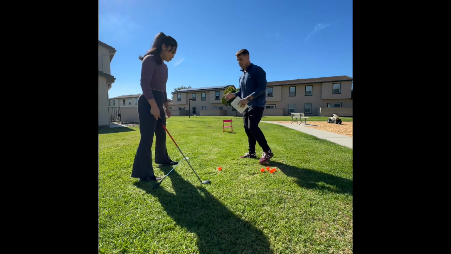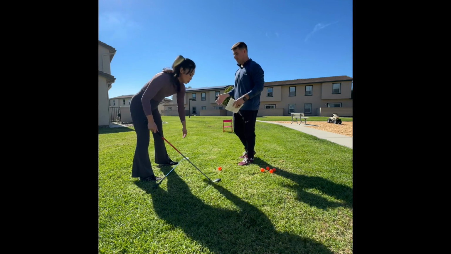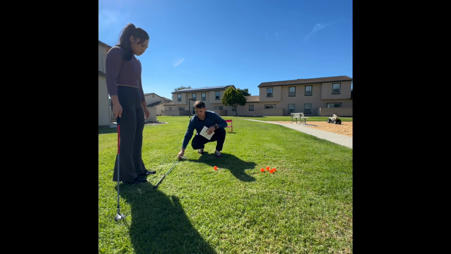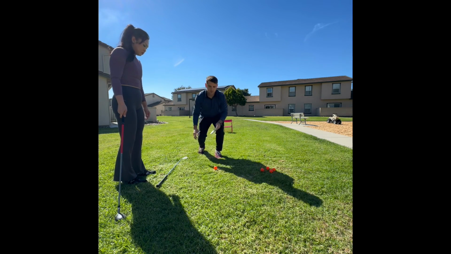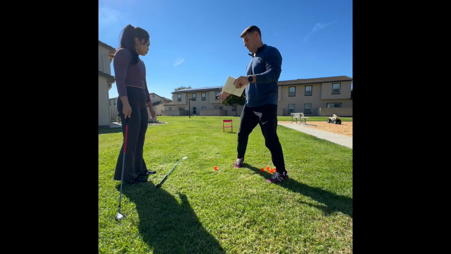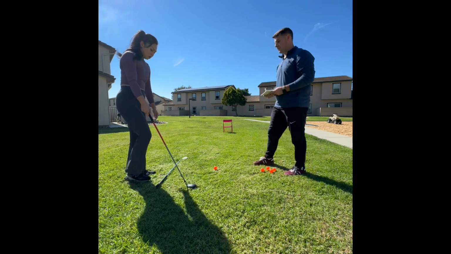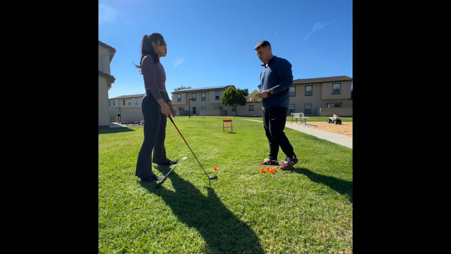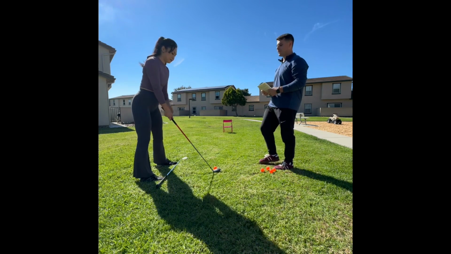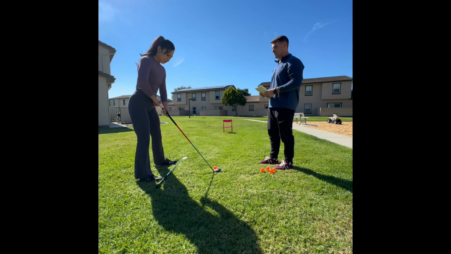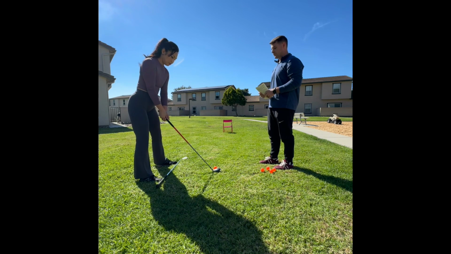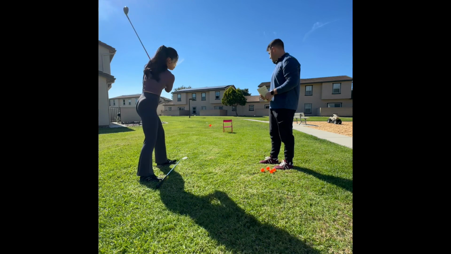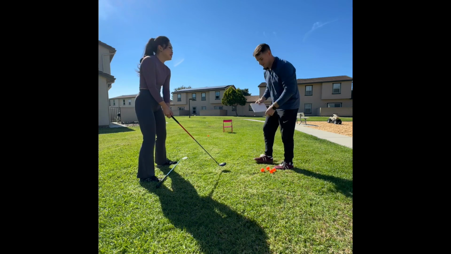Okay, so me applying extrinsic external feedback, what I'm going to do is adjust your line just a little bit because we missed right. So we're going to adjust your body a little bit to the left. And let's do the first trial. All right.